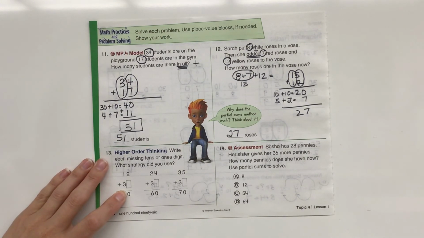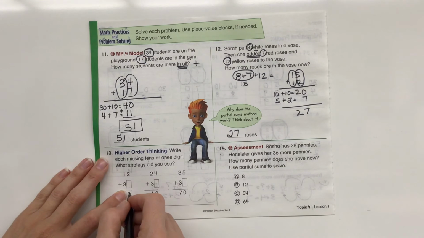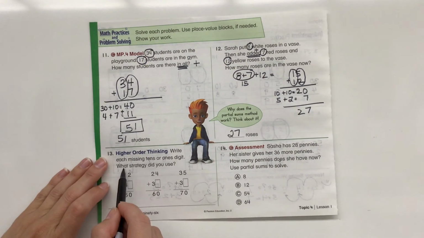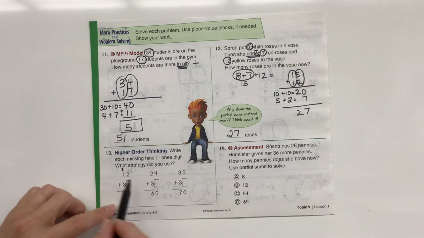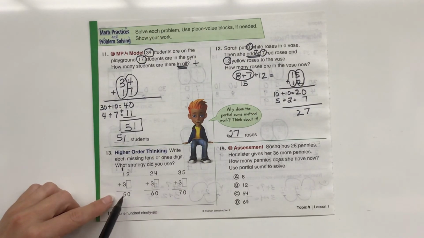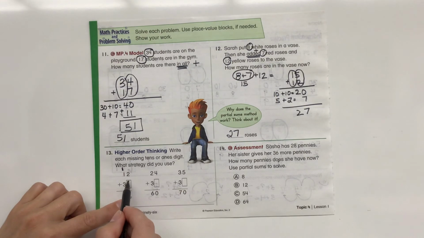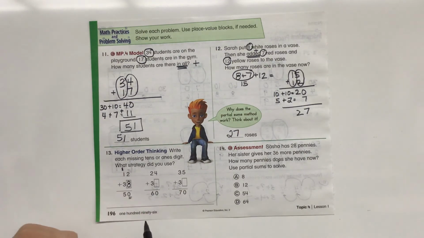We know that we have to regroup and that the bottom number is going to have to be a 10 because we're going to have to regroup and put another group of 10 over here in our 10 spot, because I can already tell that 1 plus 3 doesn't equal 5, but 1 plus 1 plus 3 equals 5. So I have to think of a number that when I add 2 plus something would equal 10. Well, I know that 2 plus 8 equals 10.